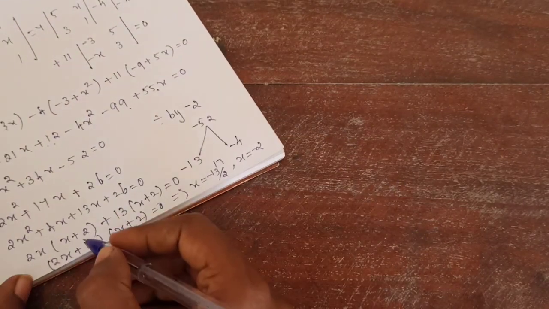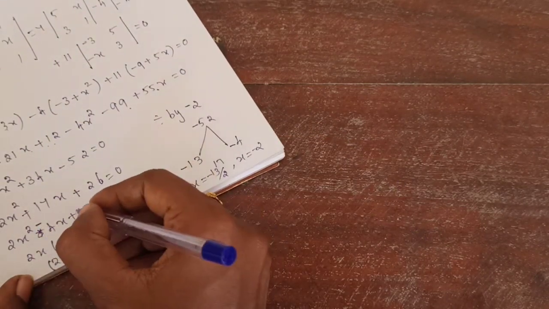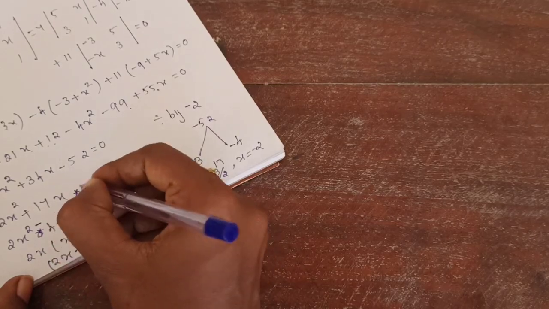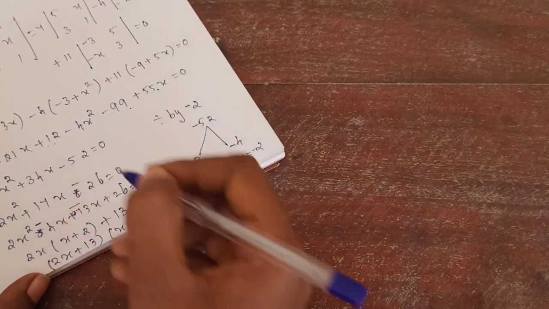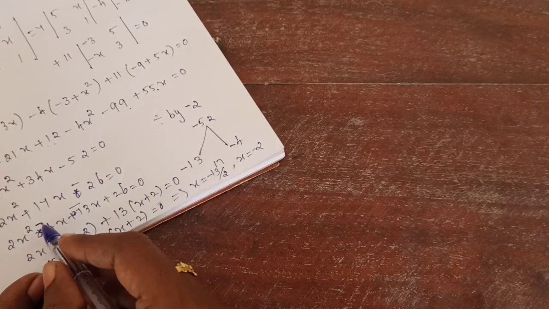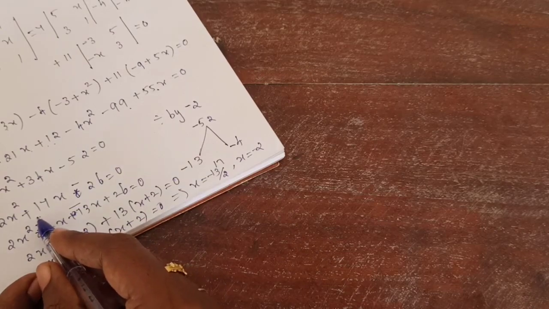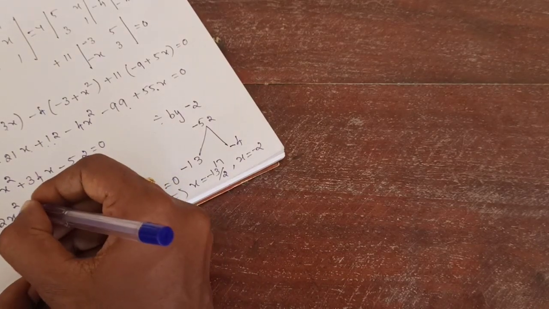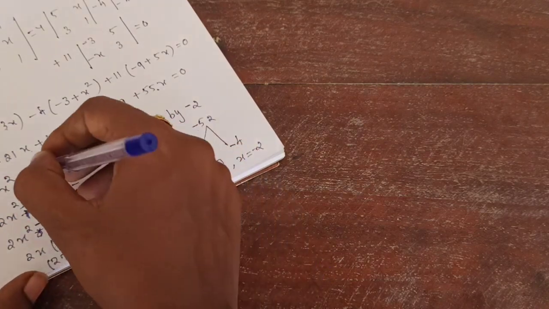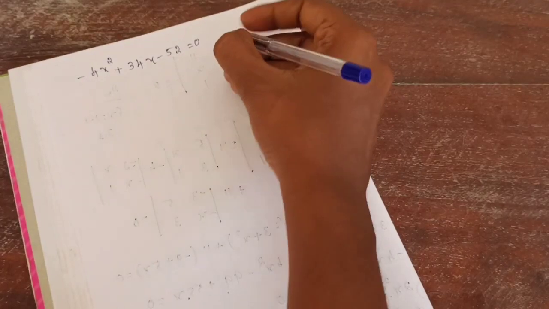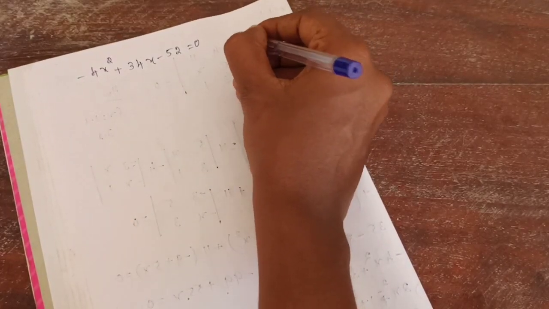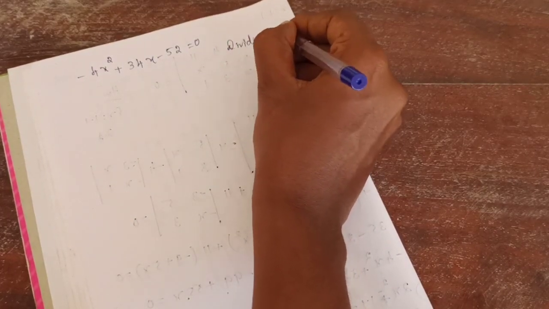What will happen? Here it is minus, here also it is minus. Okay, sorry. So plus 4, minus, sorry, it is minus. Divide this by minus 2.